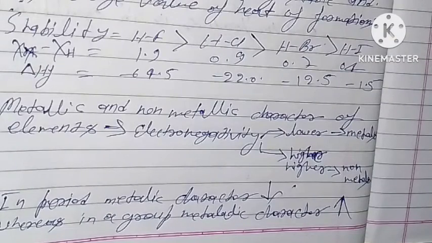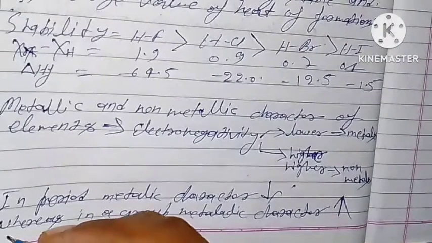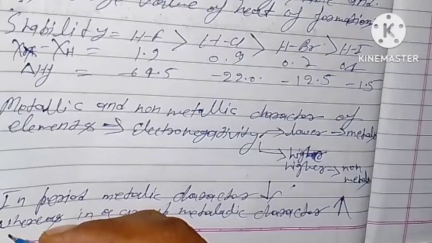Example: carbon, nitrogen, oxygen, fluorine are non-metals, while Pb, bismuth, Po, At are metals.